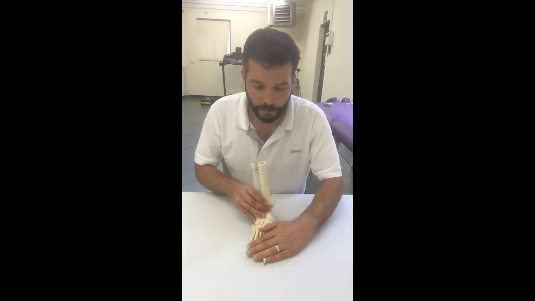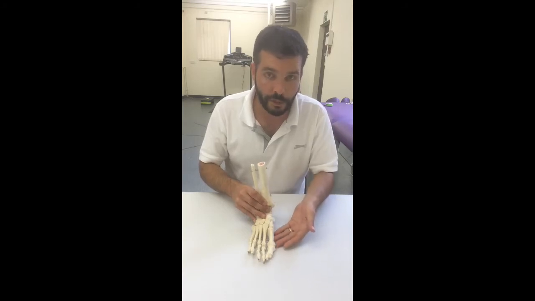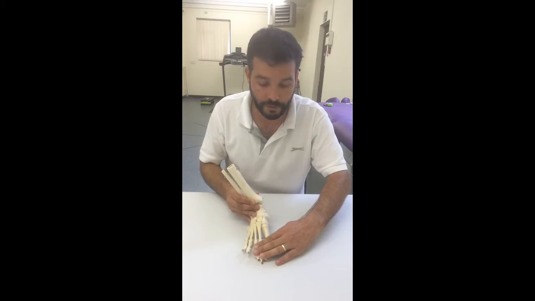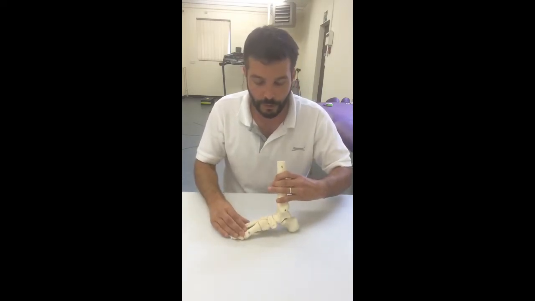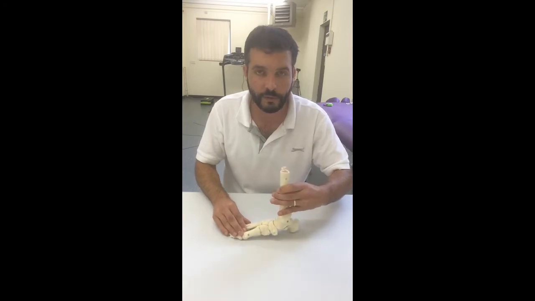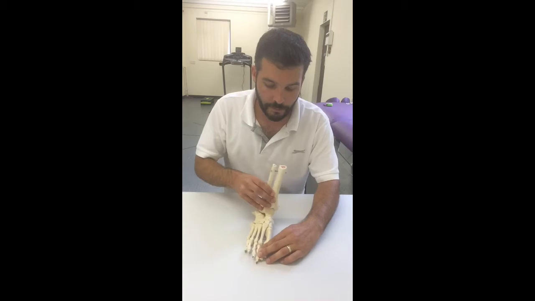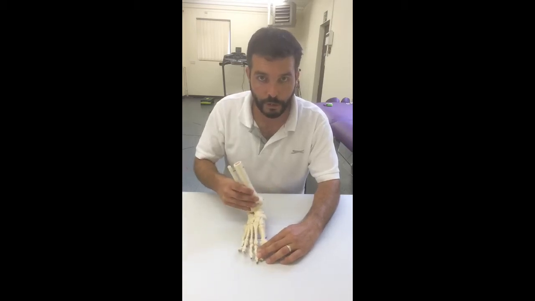Now the opposite happens if we have more force on the medial side of the foot. So we've got more pressure underneath the medial side of the foot and it's pushing the foot over to the side. That motion, see the arch of the foot coming up and the foot being pushed over to the side, that's called supination. So we've got pronation here, where the arch comes down, and supination when the arch comes up.